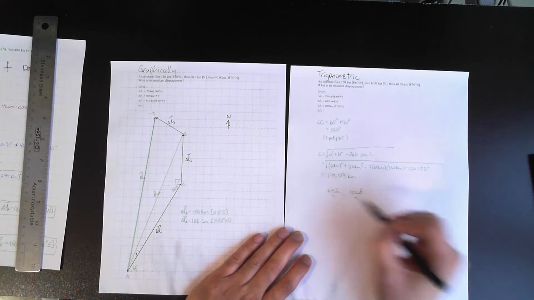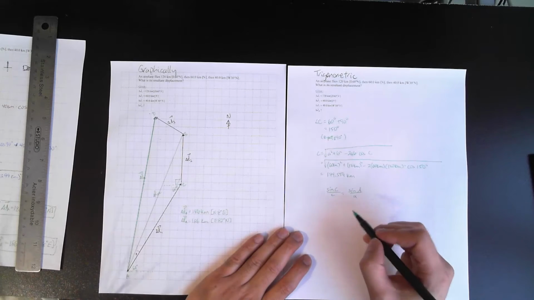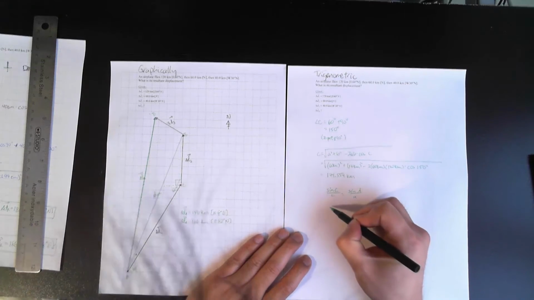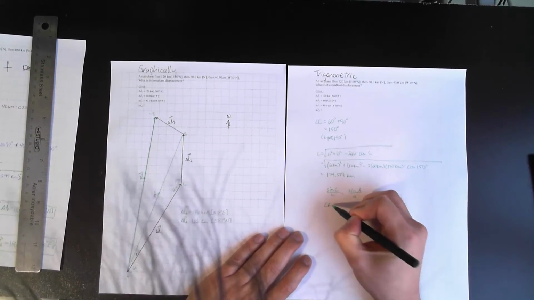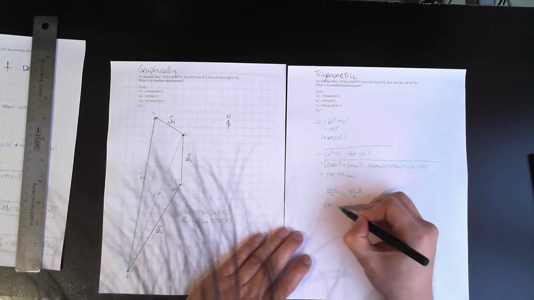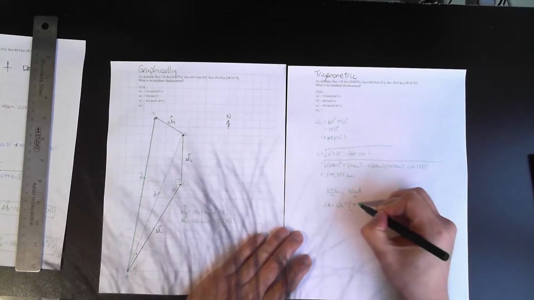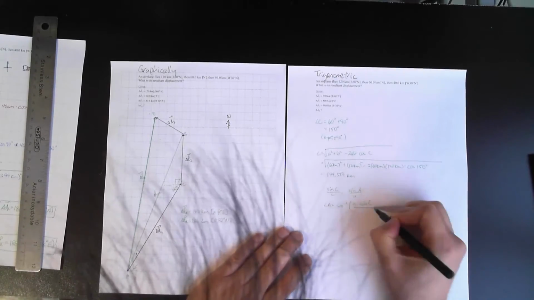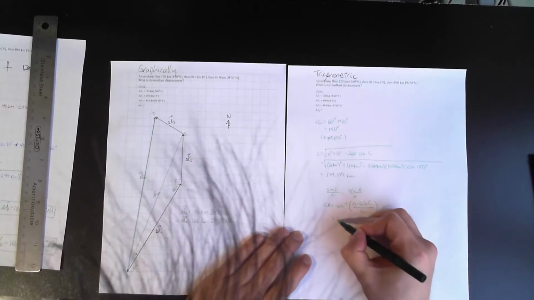Remember, capitals for angles, lowercase for the measurements. We're solving for angle A, so angle A is equal to, we'll bring A up, so it's the sine inverse of a times sine of capital C over lowercase c.